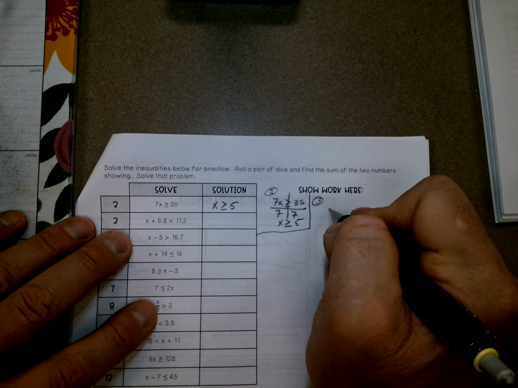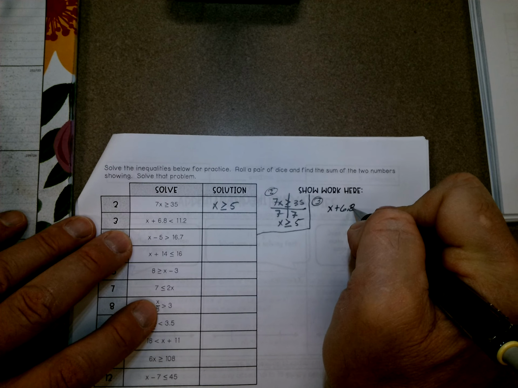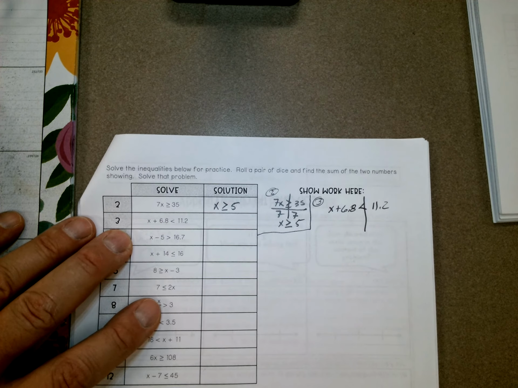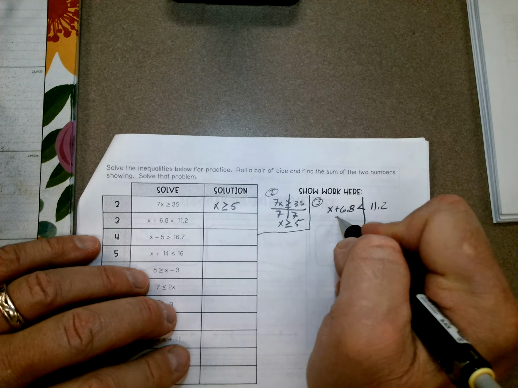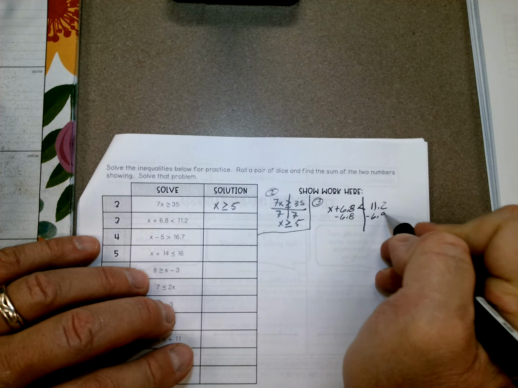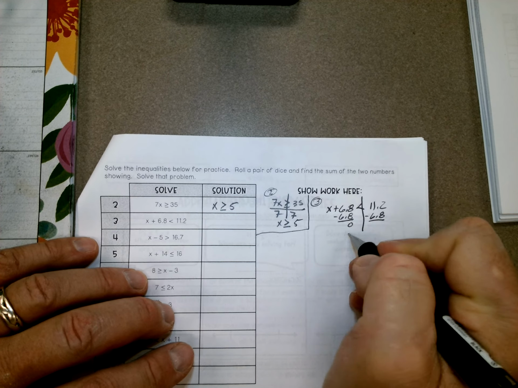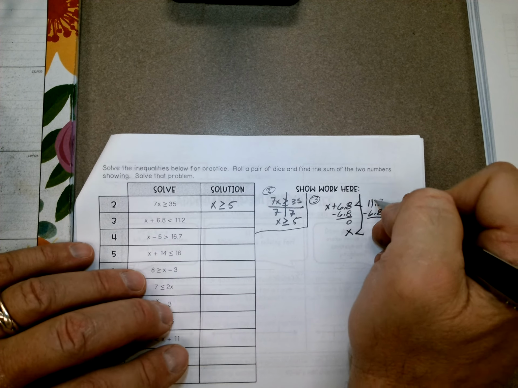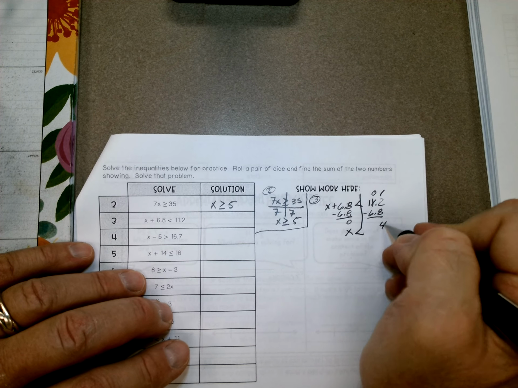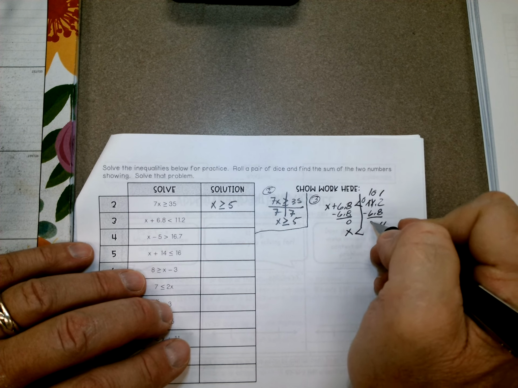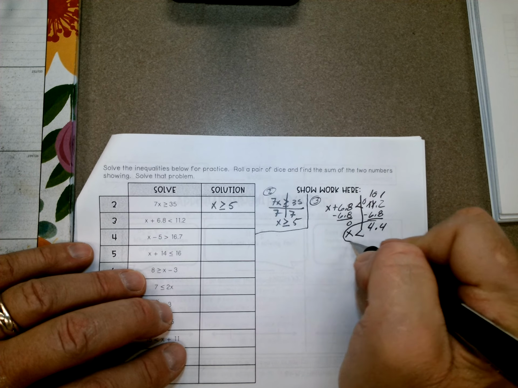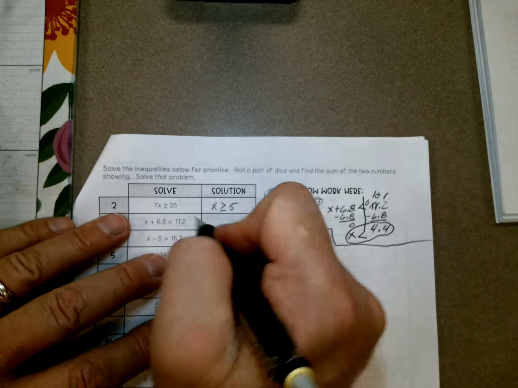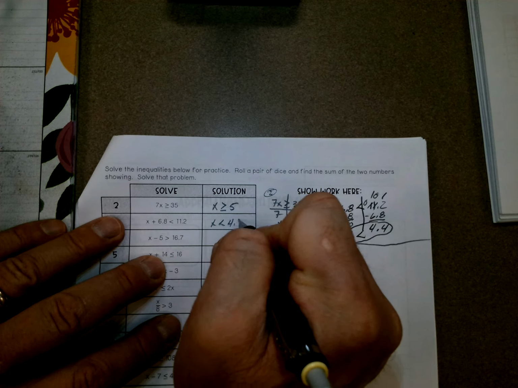Number 3. X plus 6.8 is less than 11.2. Balance beam. So I'm going to subtract 6.8, subtract 6.8, get 0 here, x is less than. And when I subtract, I'm going to have to borrow. We really don't need a calculator for this. 10 minus 6 is 4. Decimal comes down. So x is less than 4.4.